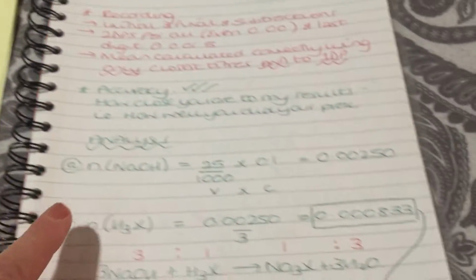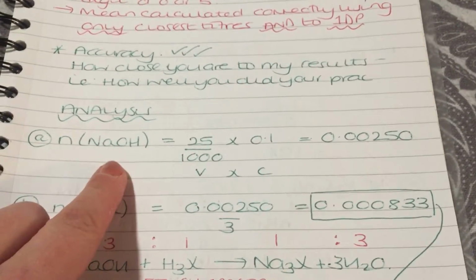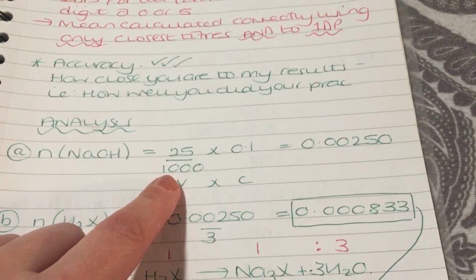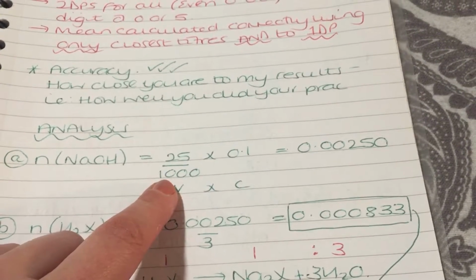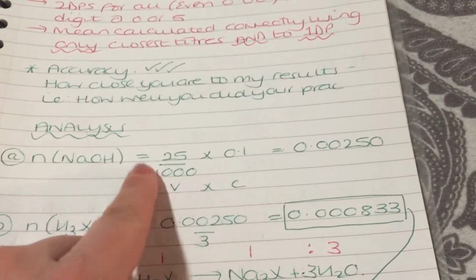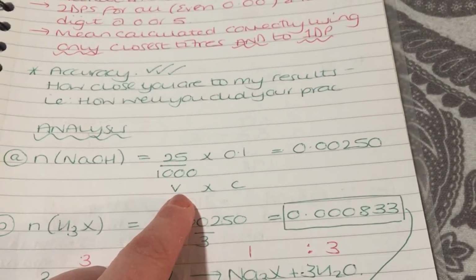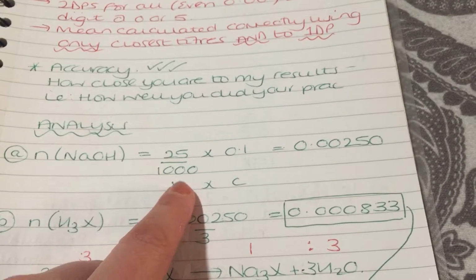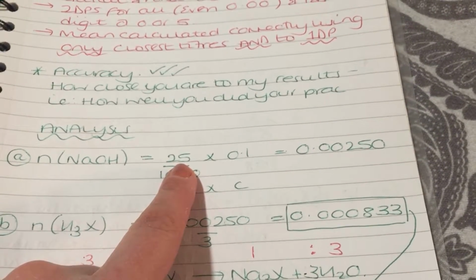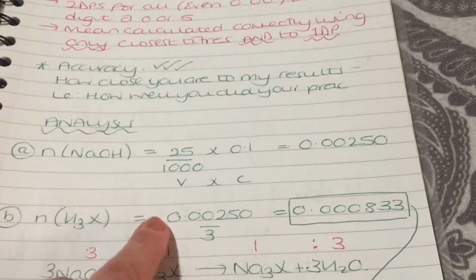The way that we get that answer is by taking our number of moles of NaOH, which is equal to our volume, 25 centimetres cubed, over 1,000 to convert it into decimetres cubed, and multiply it by the concentration of 0.1. Now both of these pieces of information are given to you in the question, or at least in the method. You must make sure that you use the right volume of sodium hydroxide, which is 25 centimetres cubed.